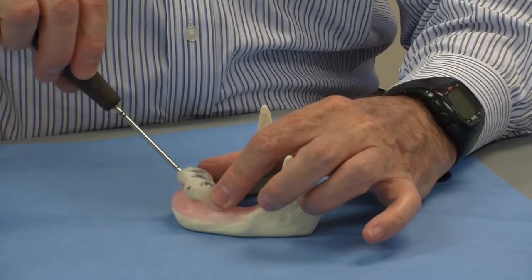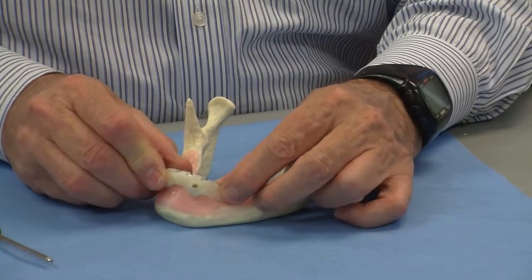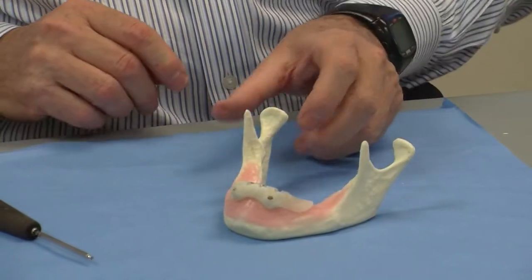The tightness of the screw can be adjusted in order to have a very rigid fixation.